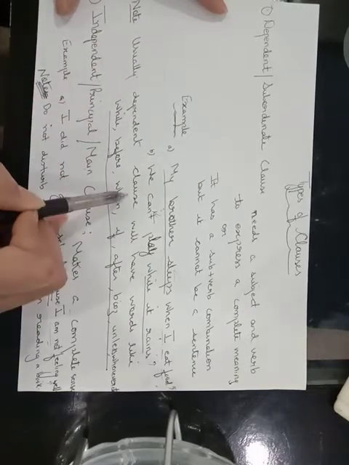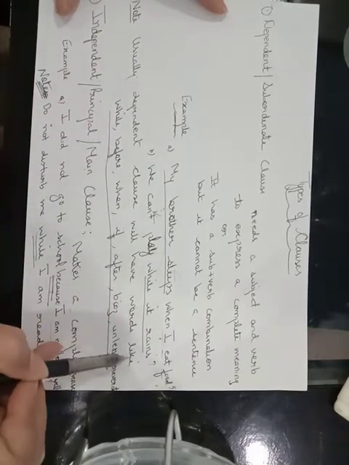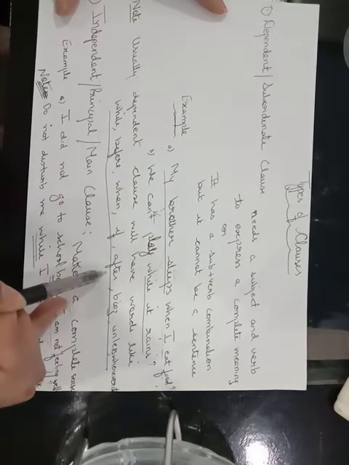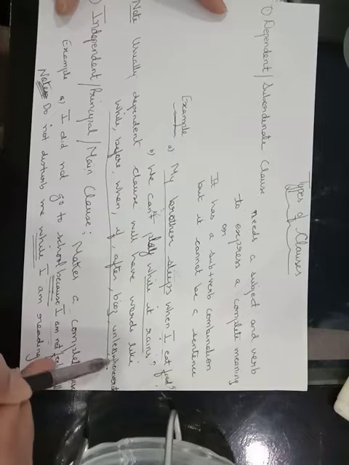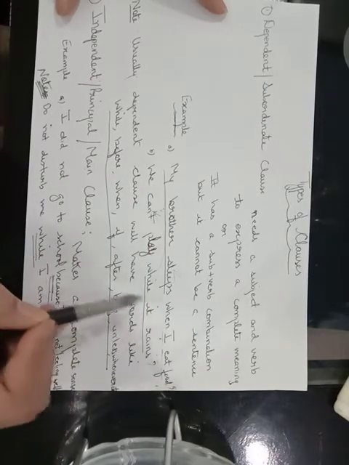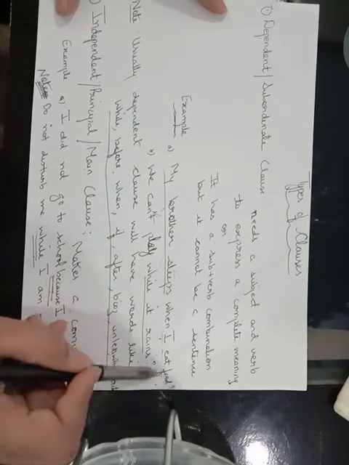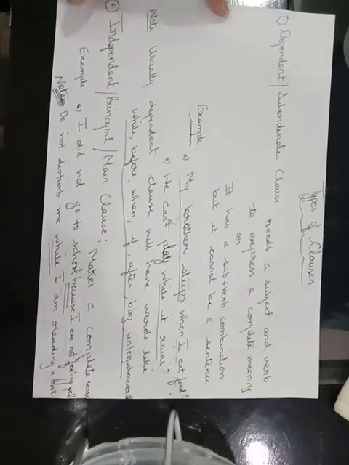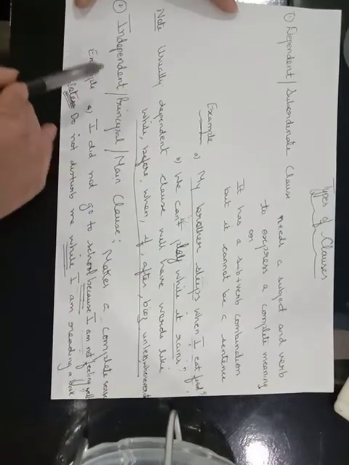Usually a dependent clause will have words like while, before, when, if, after, because, unless, wherever, etc. You can see here when and while. So the dependent clause will normally have all such words. Are you getting it?